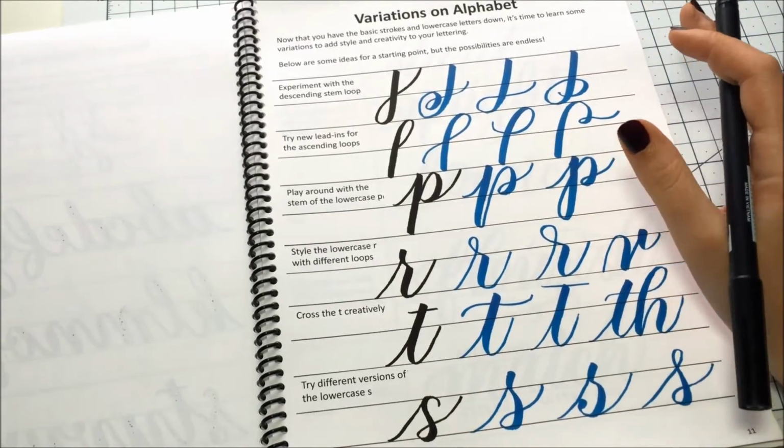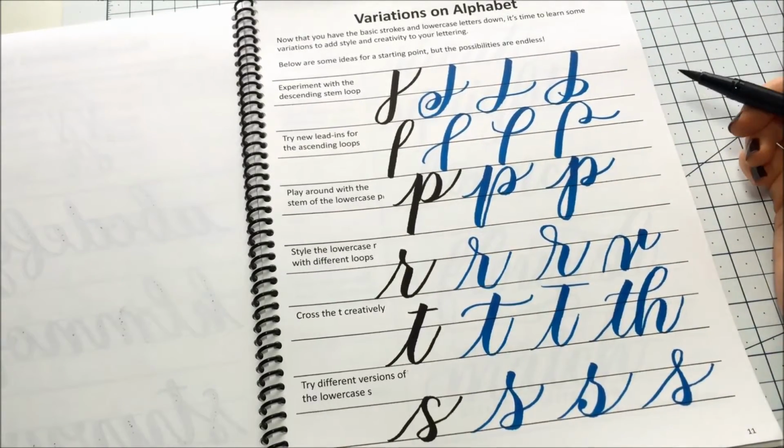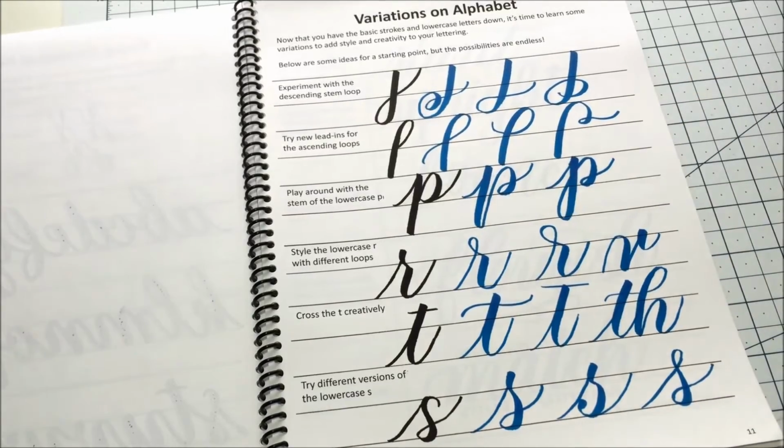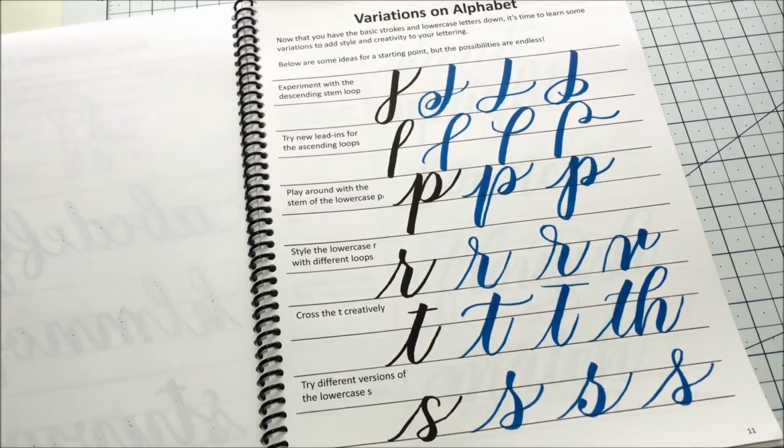As long as your lettering is legible. That's the only call out I have for you, is sometimes I see lettering that's so flourished that you really can't even read it. So it's meant to enhance your lettering, not to destroy it.